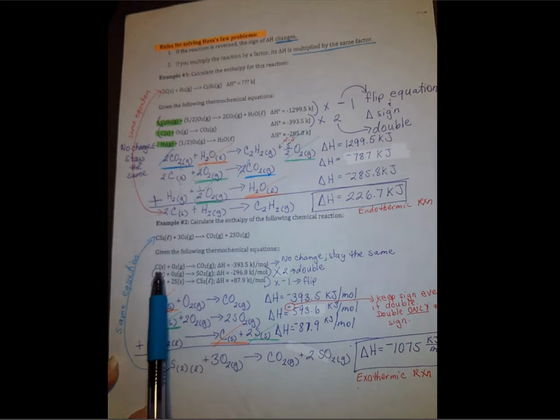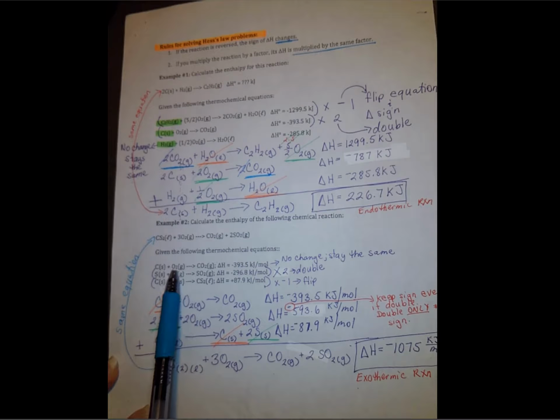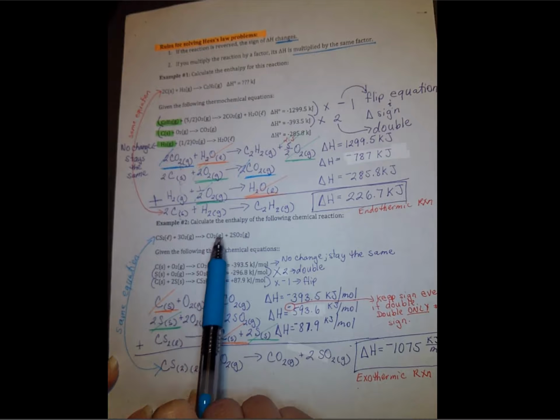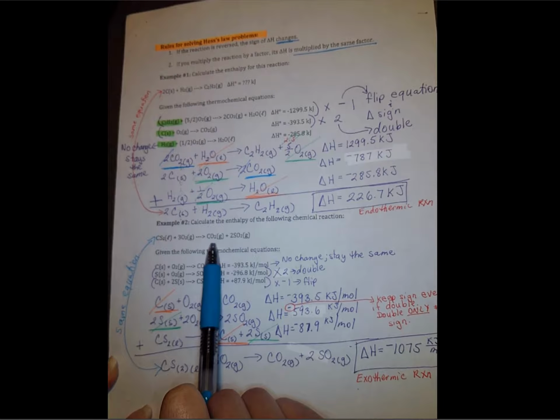In this case, we've got 1 mole of carbon, but carbon does not exist in our original equation. We do have oxygen, and we also have carbon dioxide in our original equation. We have 1 mole of carbon dioxide on the product side, and 1 mole of carbon dioxide on the product side of our original equation.